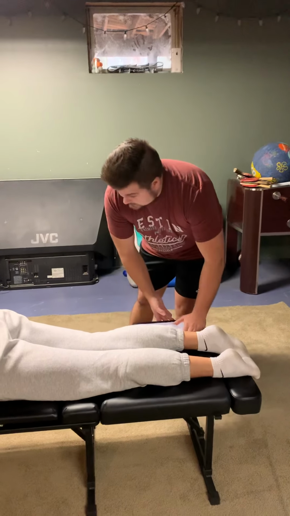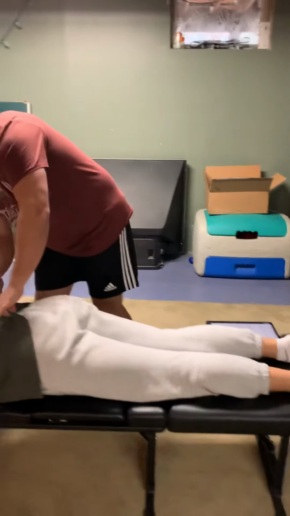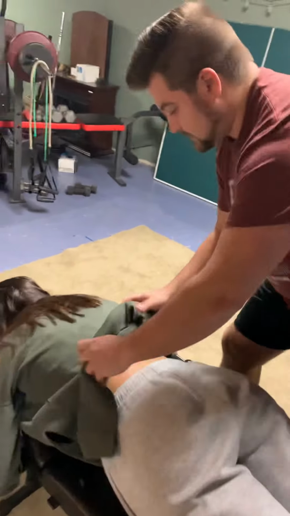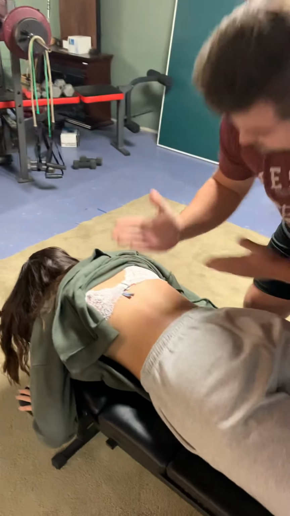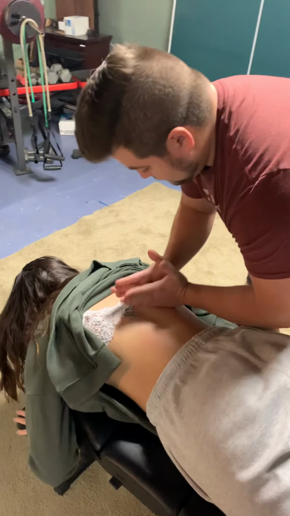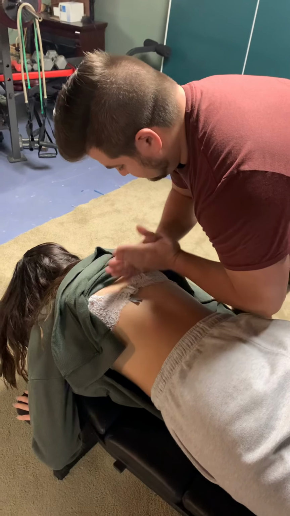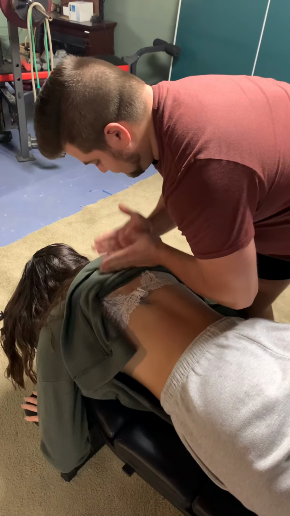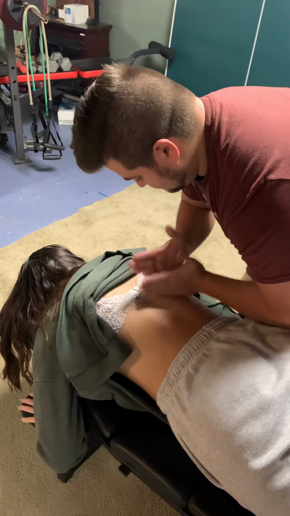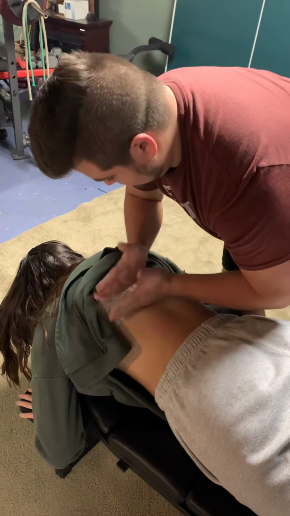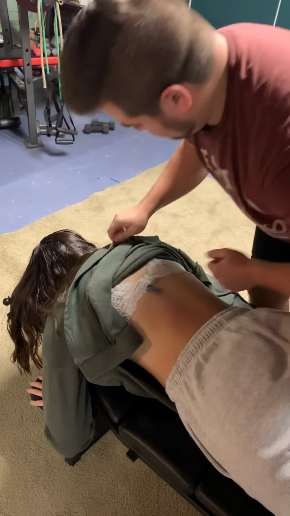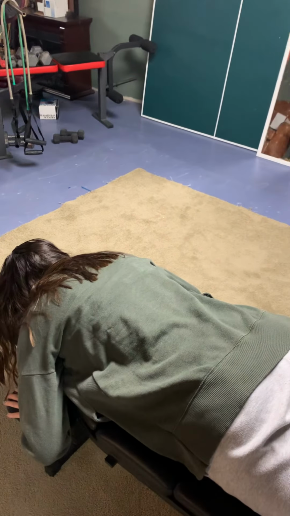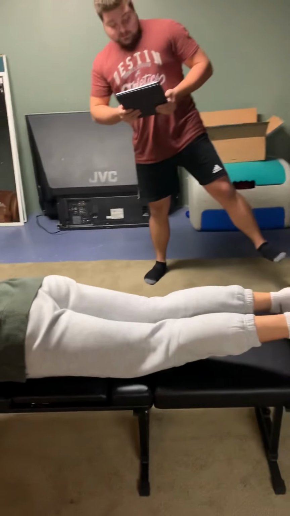So again, I'm going to lift up the shirt here and decontacting some of the thorax here. Okay. And tappement uses the ulnar surface of the hand with a light rhythmic striking. Okay. All right, you can stay face down for this next one.